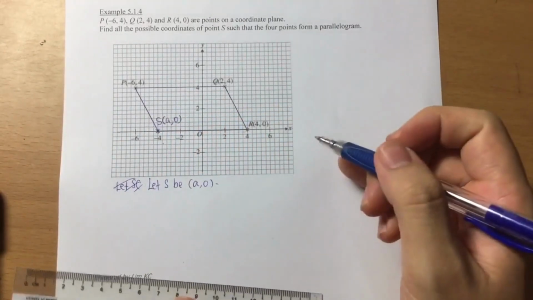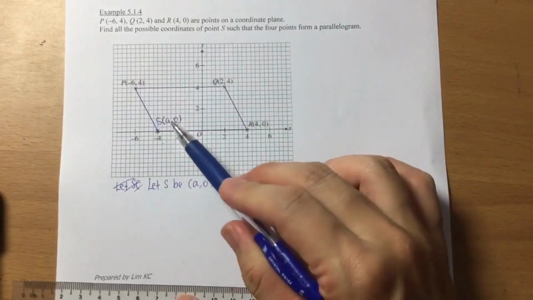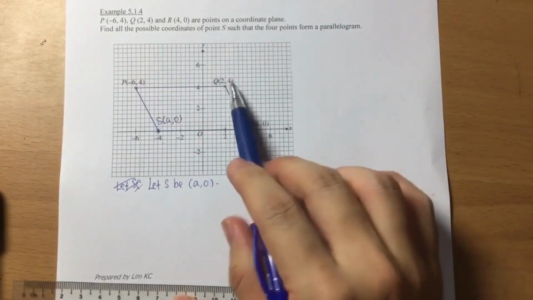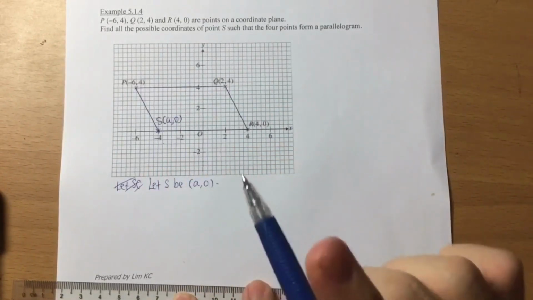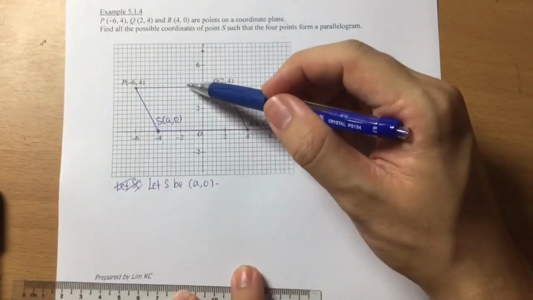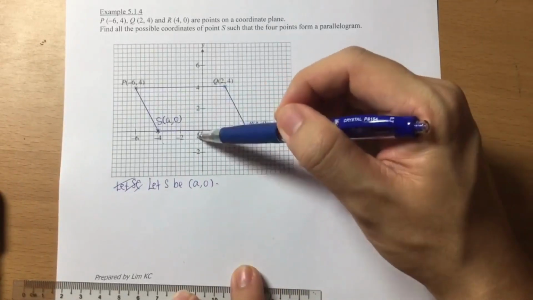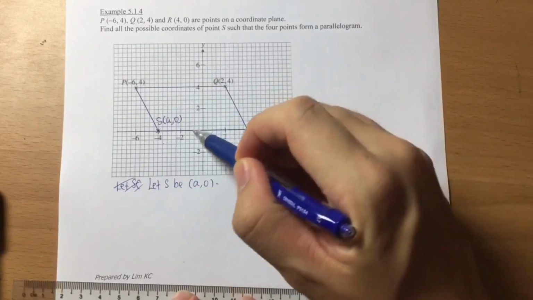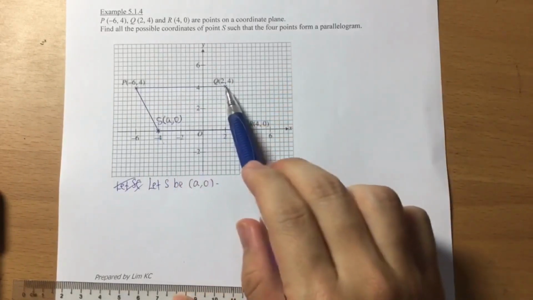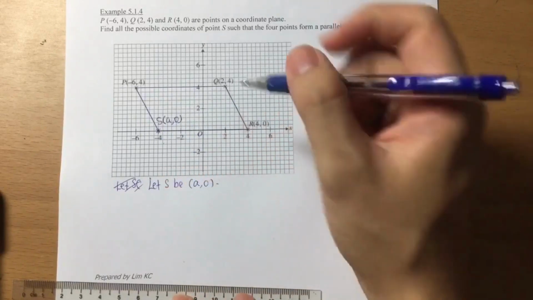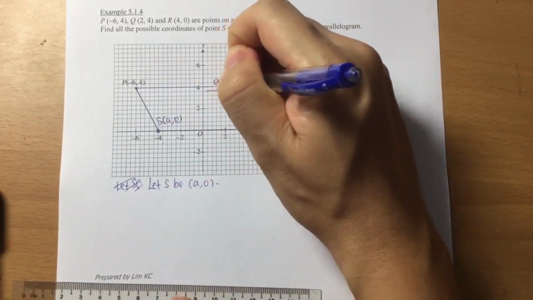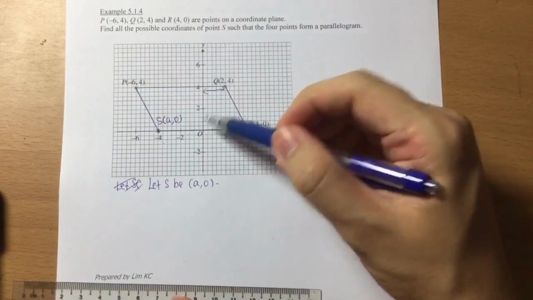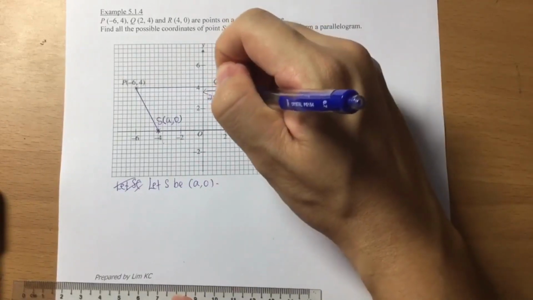(A, 0). Full stop. Next, how do I get my A? It is important that you know that the length of the opposite sides are the same. Therefore, I would like to check how many units this length would be. From here to here, from 0 to 2, there's 2 units here.